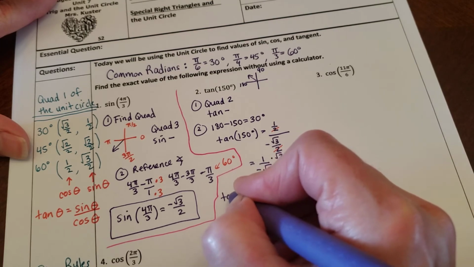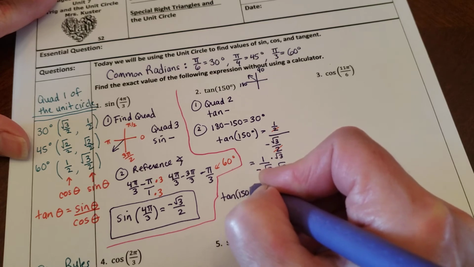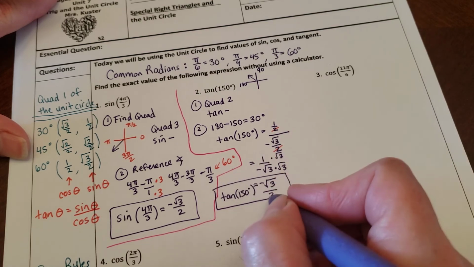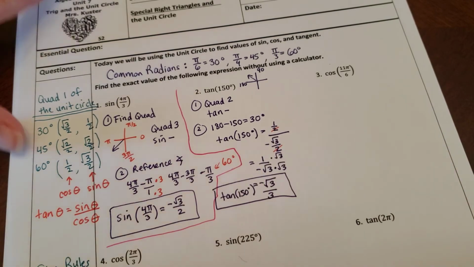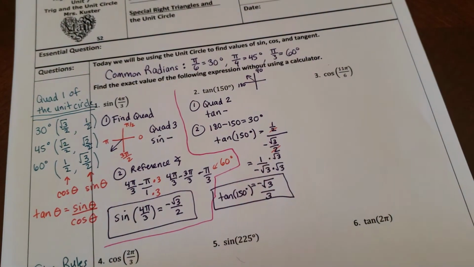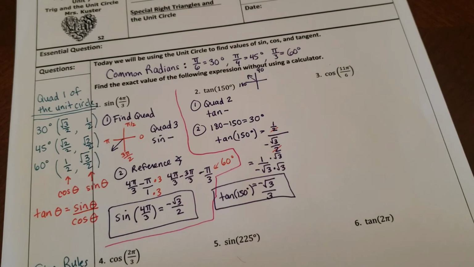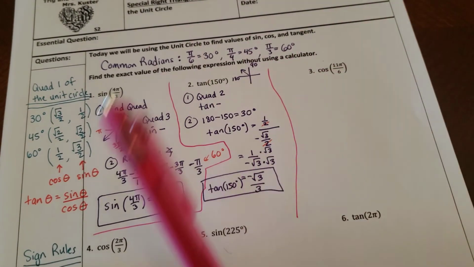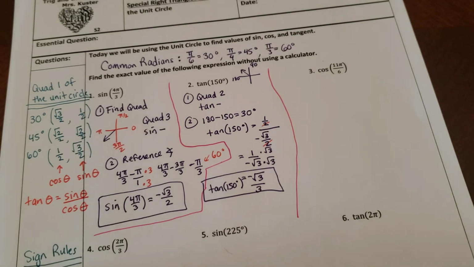So my tangent of 150 degrees is negative radical 3 over 3. So this process does not change.